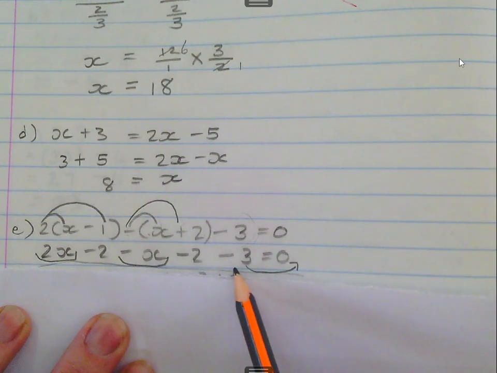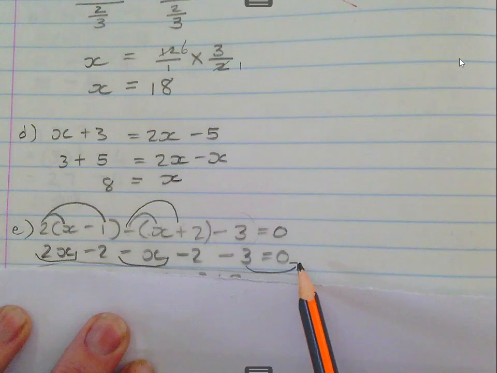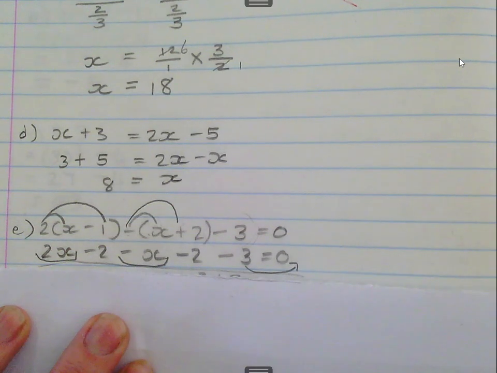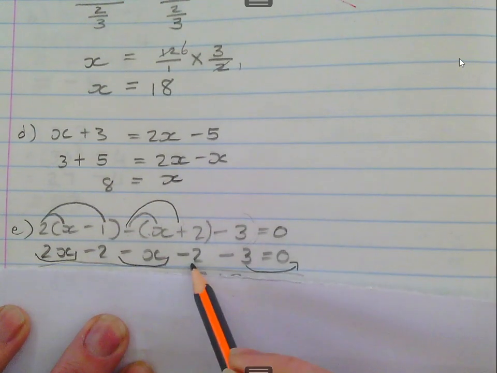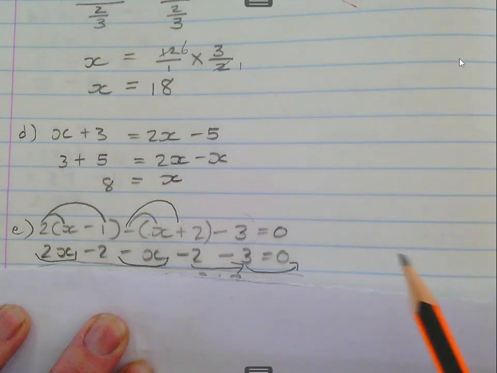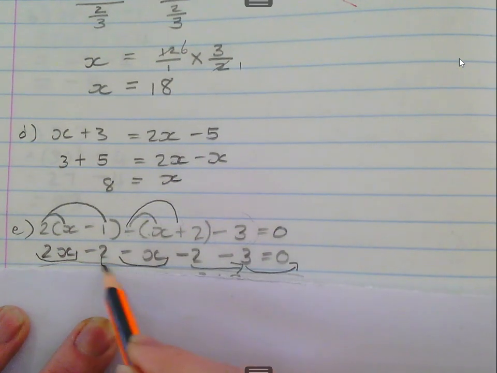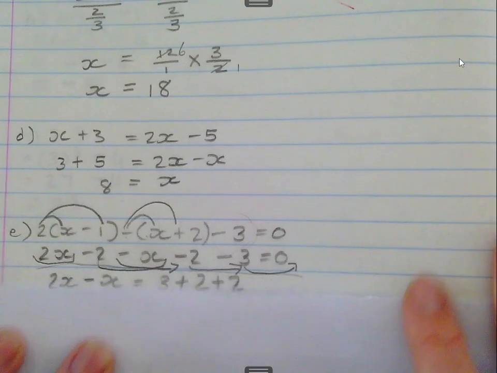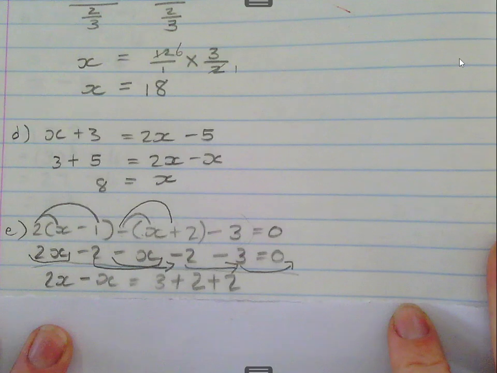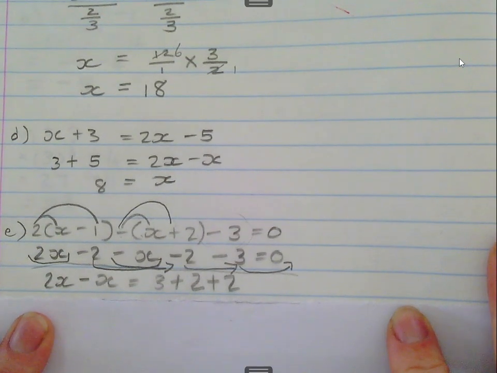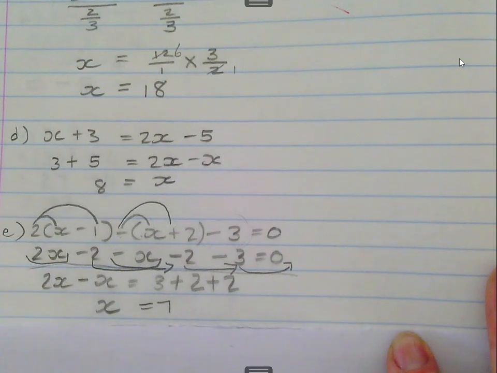What is going to happen with minus 3 if it goes underneath the rainbow? Plus 3. Now what's 0 plus 3? 3. So that 0 goes away. What's going to happen with minus 2? Plus 2. And what's going to happen with this minus 2? Plus 2. So I've got 2x minus x equal to 3 plus 2 plus 2. What is 2x minus x? And 3 plus 2 plus 2? My answer will be 7.